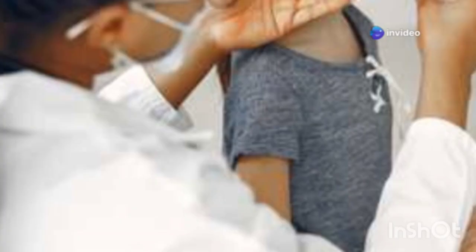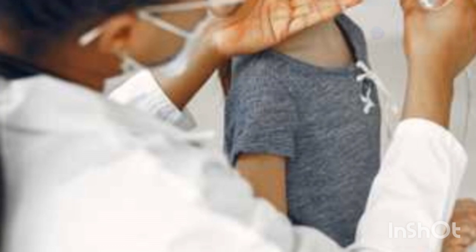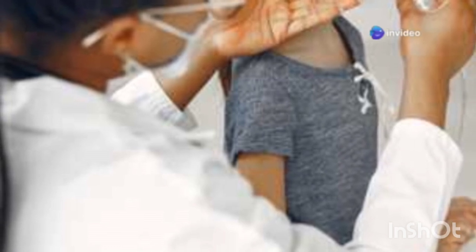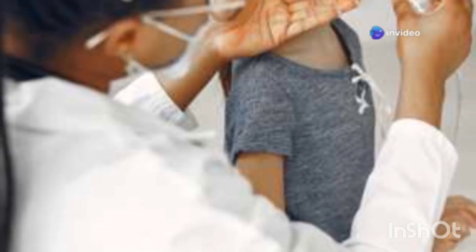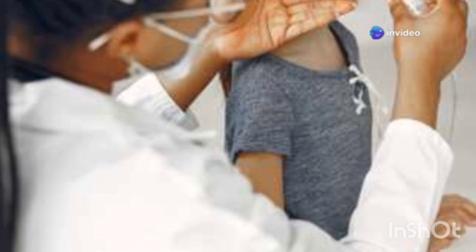Eyes, ears, nose. Drops and ointments are commonly used to deliver medication to the eyes, ears, and nose. These areas are particularly sensitive, so the formulations are designed to be gentle yet effective. These formulations are carefully designed to be safe and effective for these delicate areas. For instance, eye drops must be sterile and free from contaminants to prevent infections, while nasal sprays often contain ingredients that help reduce congestion and inflammation.